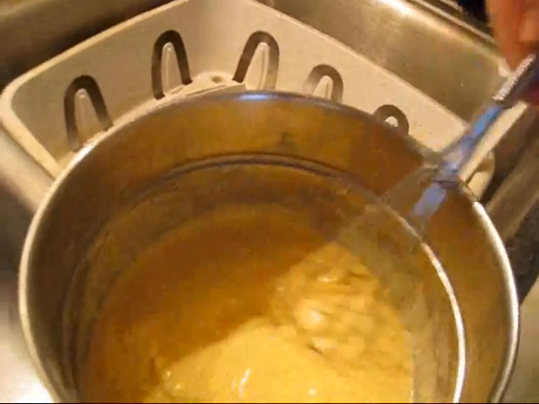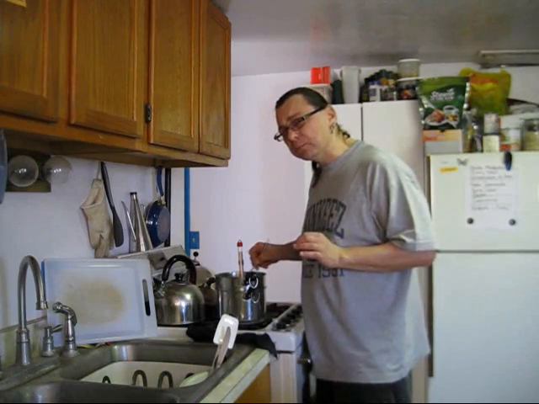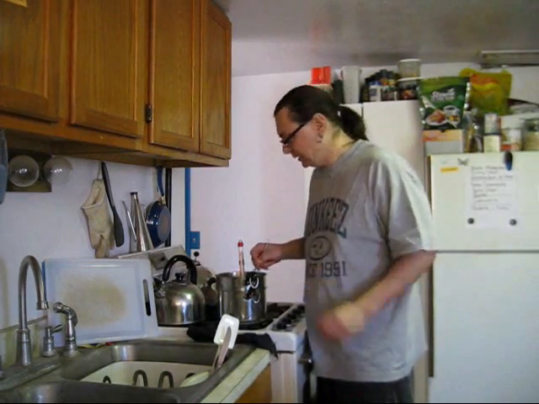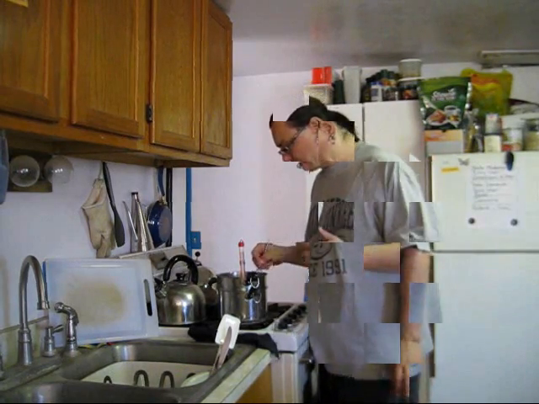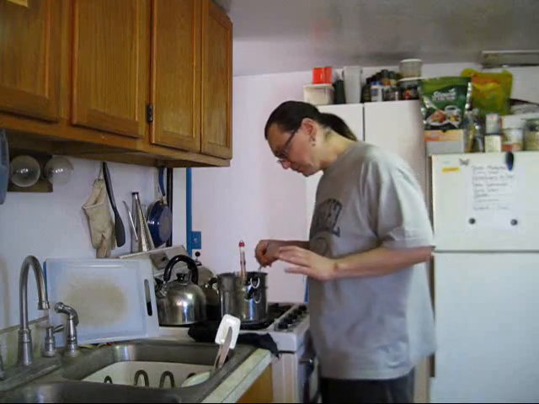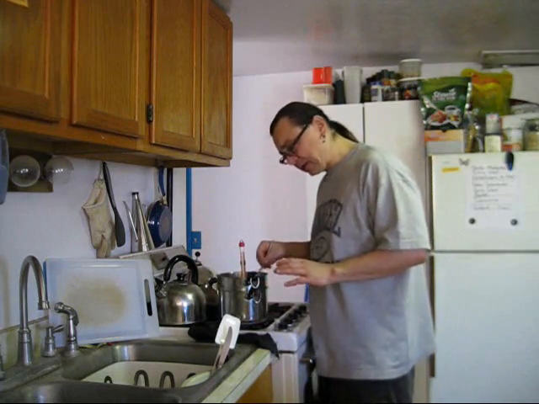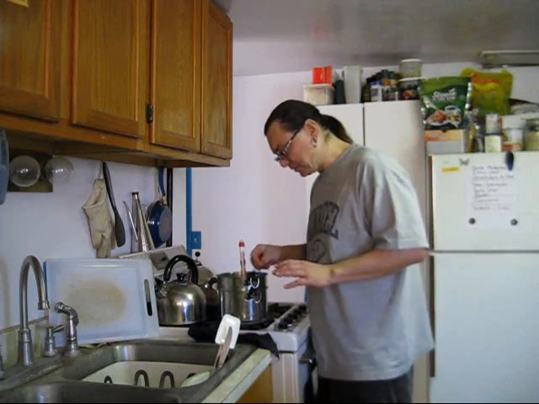Let's see what happens. It is smoothing out a little bit, so I think if I kept stirring this for the rest of the day, it would eventually go the way we want. Now I know I'm at least in the right direction. And I'm gonna go for tempering now. Let's see how that works.